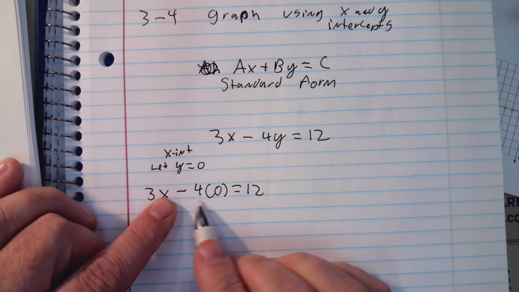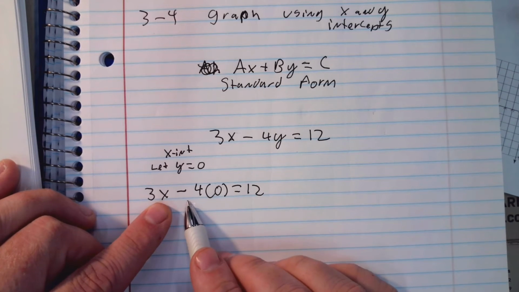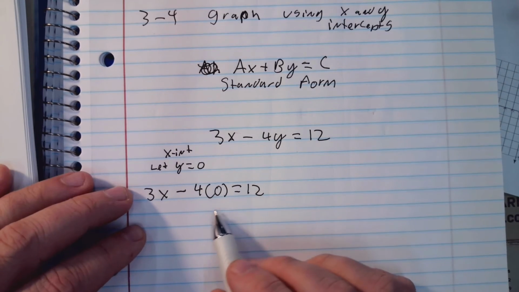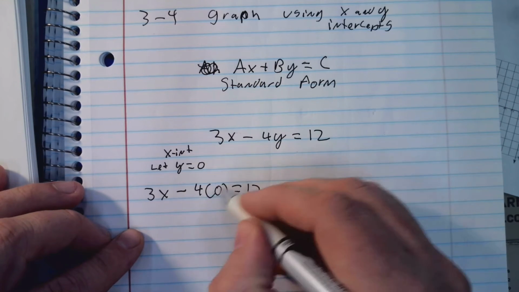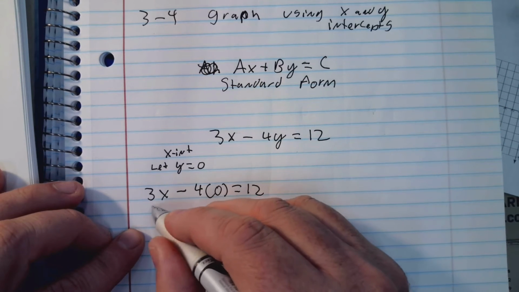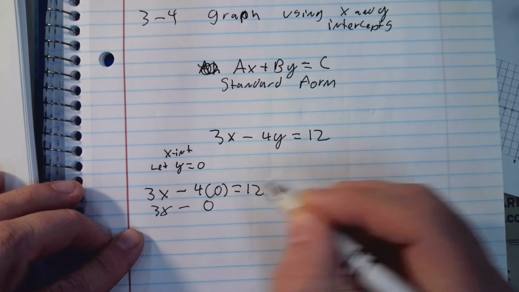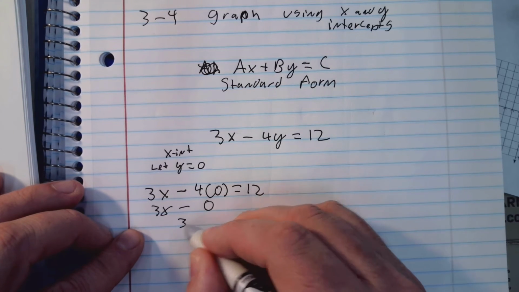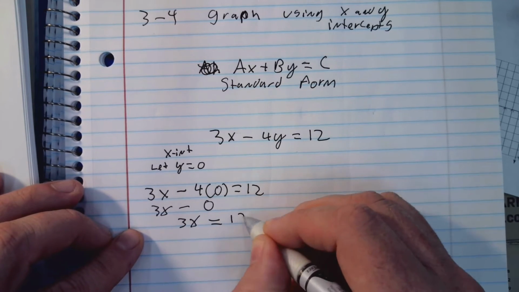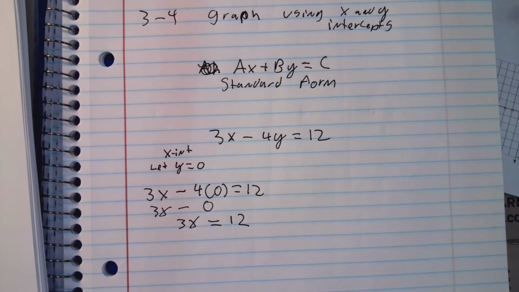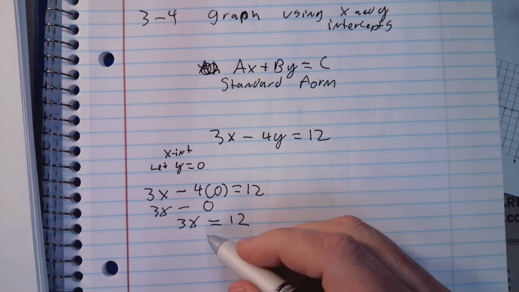So really I don't even need this at all, do I? -4 times 0 is just 0. So really this just disappears and all that's left is what? Is this an easy algebra problem to solve at this point? I divide both sides by what?